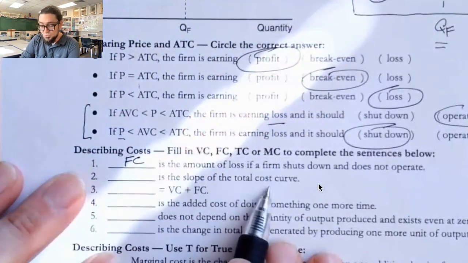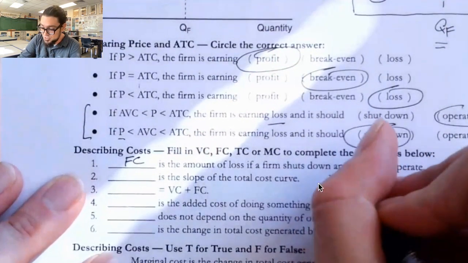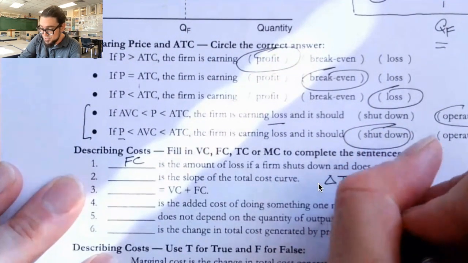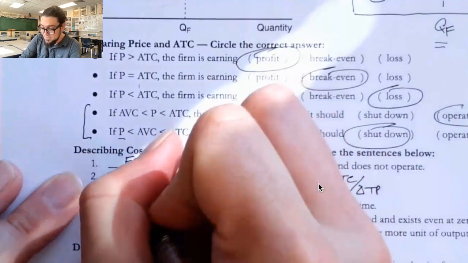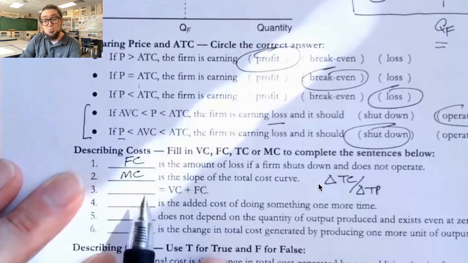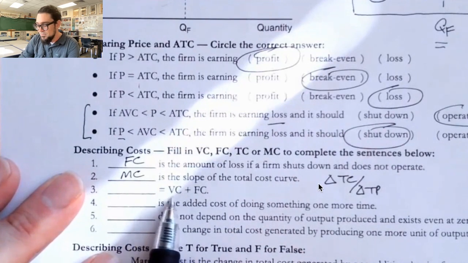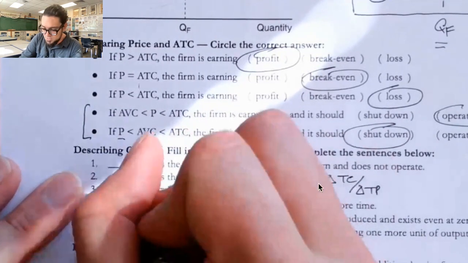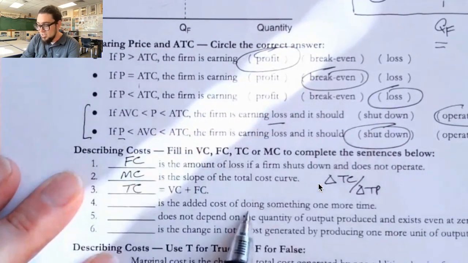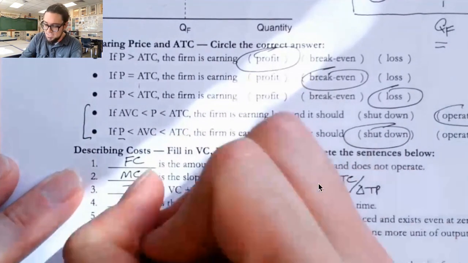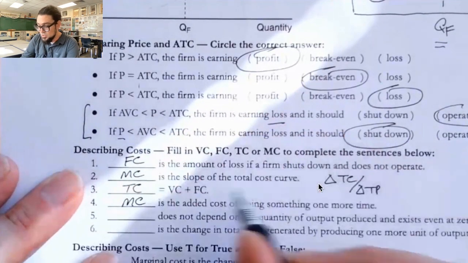The slope of a total cost curve, well, that's the rate of change of total cost over change in total product. And that's actually the marginal cost. It's also the derivative of the total cost function for those folks who are taking calculus. Variable cost plus fixed cost, well, that just equals the total cost. The added cost of doing something one more time, that's another way of saying the marginal cost, the additional cost.